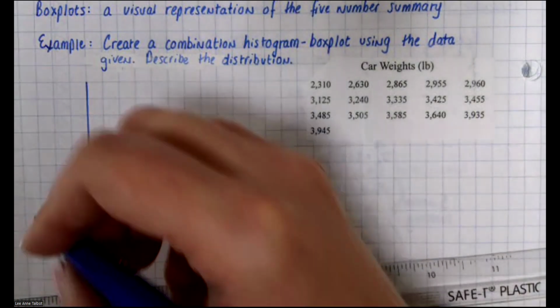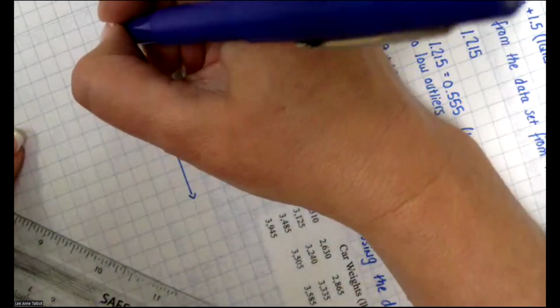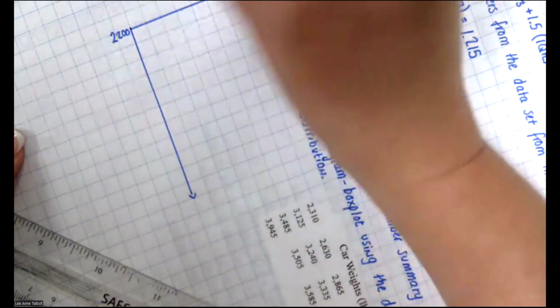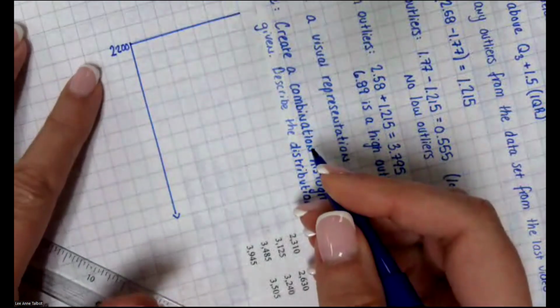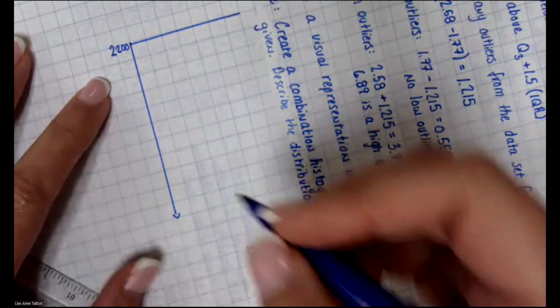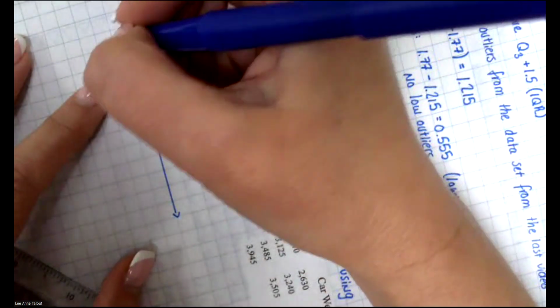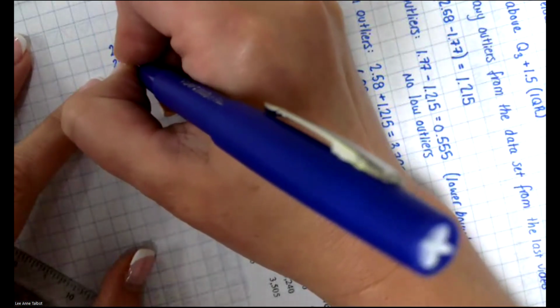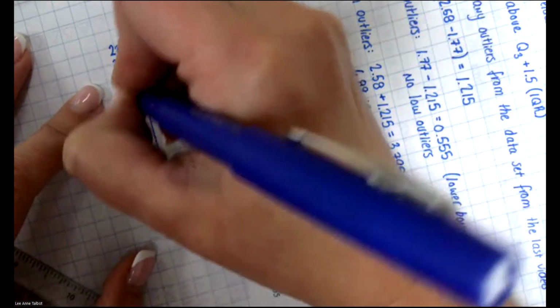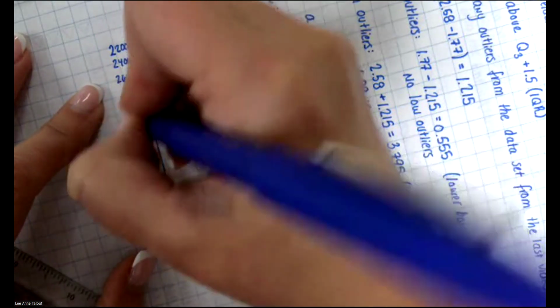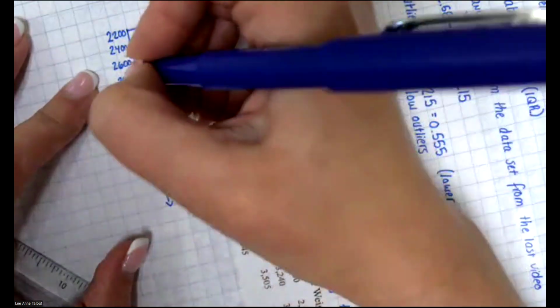So I'm thinking that I'm going to start my x-axis at 2,200 and then go by 200s. So I don't have way too many boxes here.